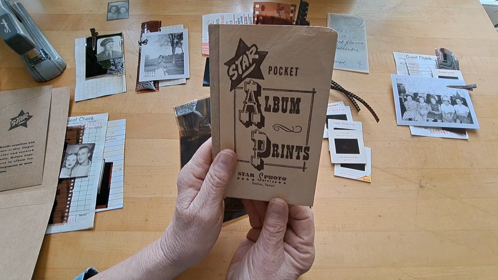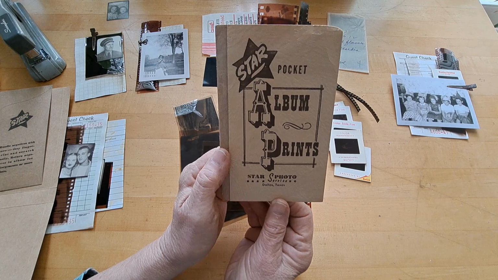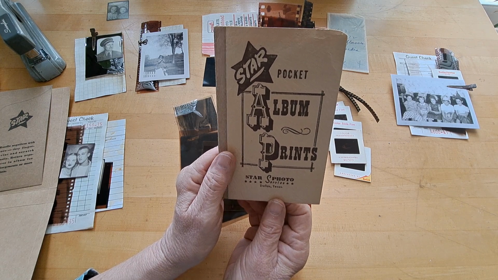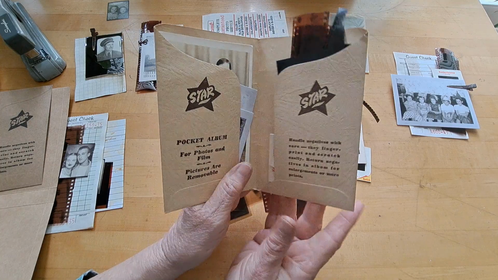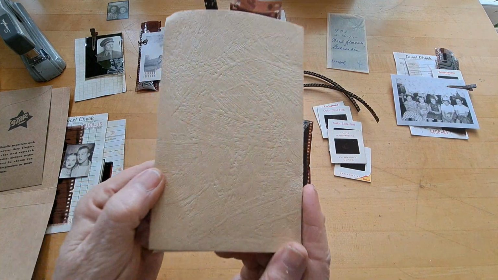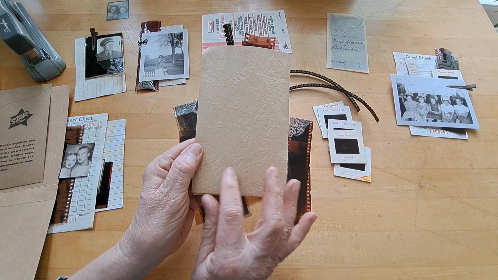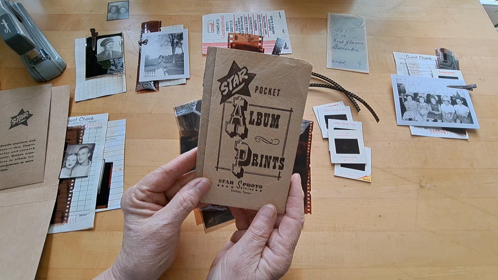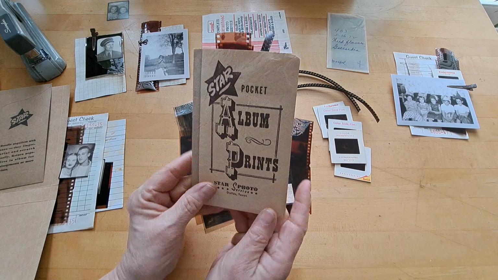So I'll have you go to my shop and send me a message with your email, and then I believe I can attach it to an email, and you can make this little pocket. This one, I don't know if you can see, but the paper looks like it's been embossed, and I don't have that, so mine is just plain, but we're going to make one of those.